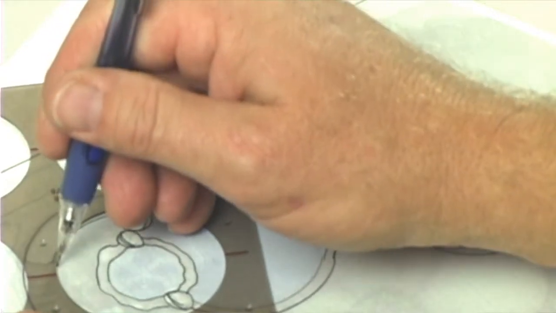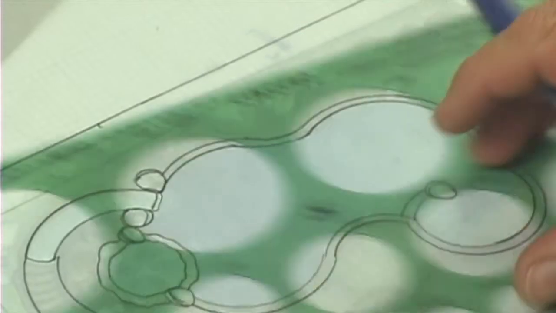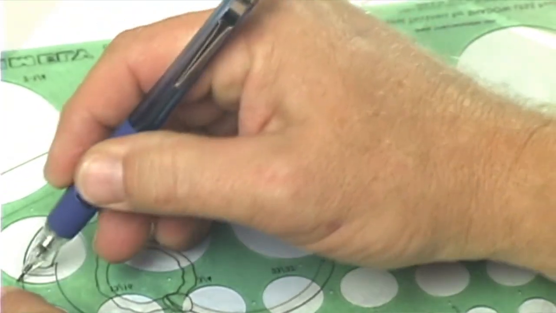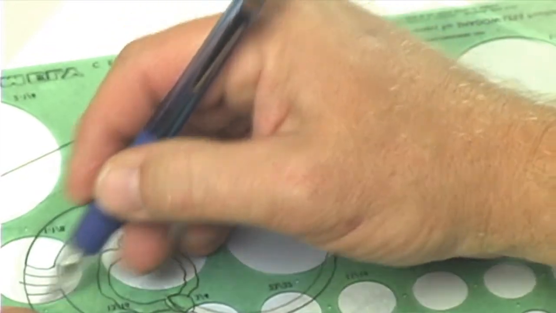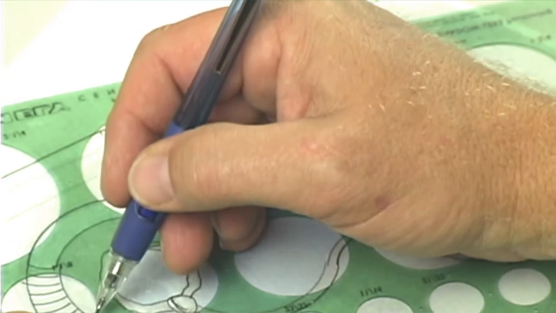And again, having these pre-drawn plans really helps to get the most difficult section of the pool drawn in. Now, for the sake of discussion, let's say that we wanted this pool to not be 35 feet. We wanted it to be 37 or 38 feet.